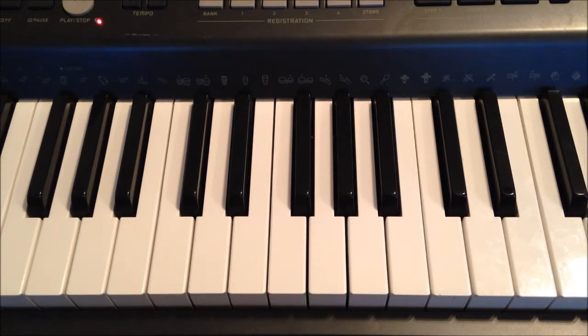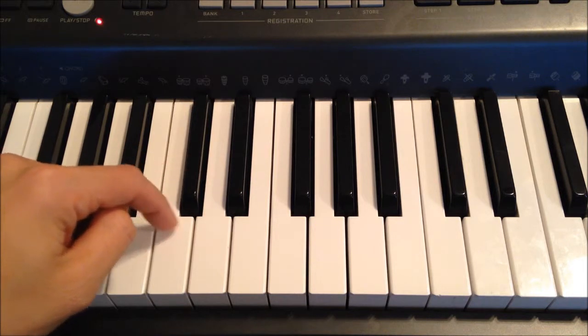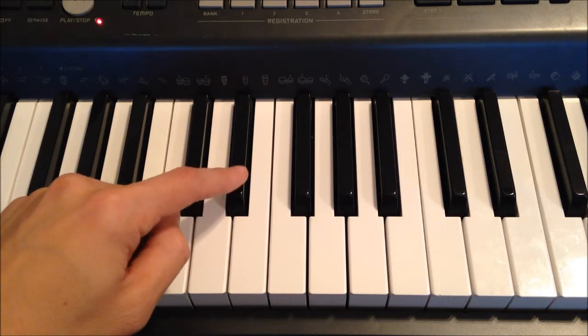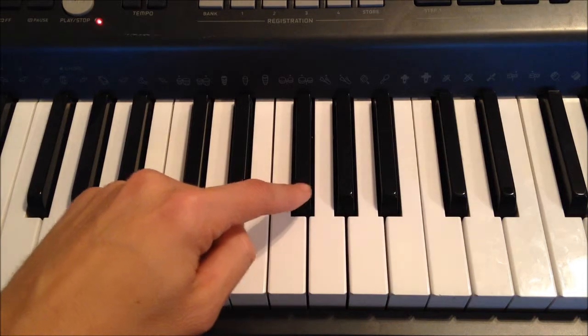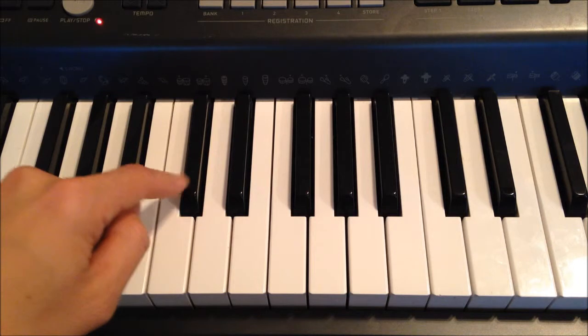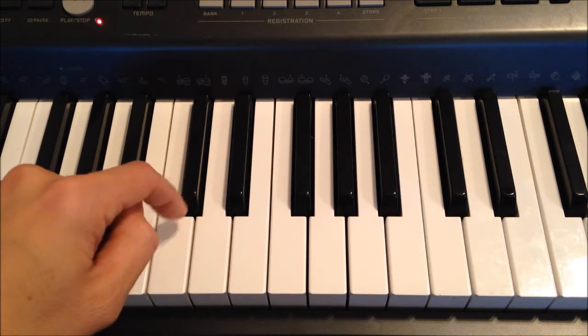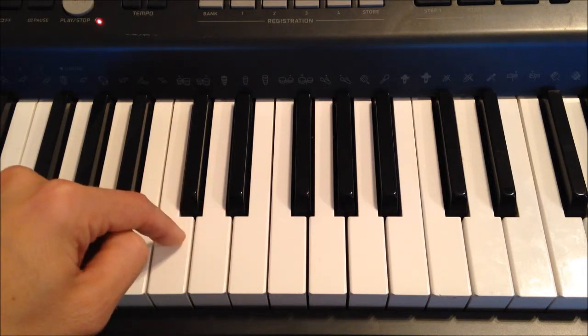Now each black key can have two different names. Don't worry yourself about which one to call it, just know that each one can have 2 different names, but it's very easy to figure out those names. You'll notice that each black key is in between 2 white keys. This black key is in between the C and the D. This black key is in between the D and the E. This black key is in between the F and the G, and so on. Essentially, each black key is touching 2 different keys. And because it's touching these 2 different keys, that means it can share in each of those keys' names.